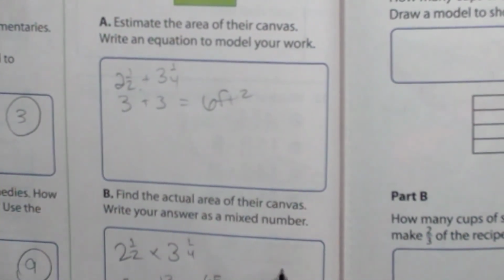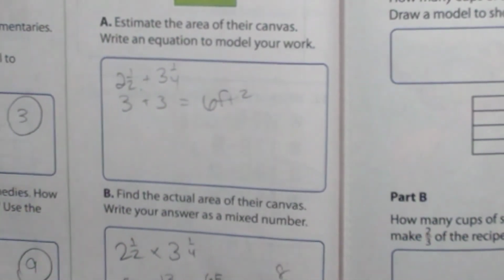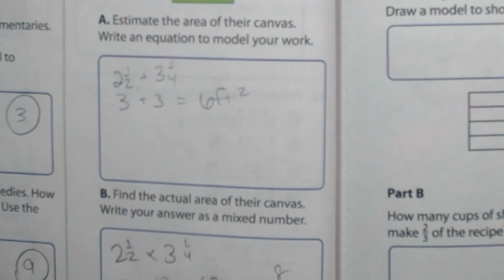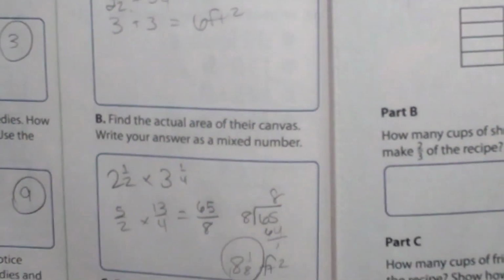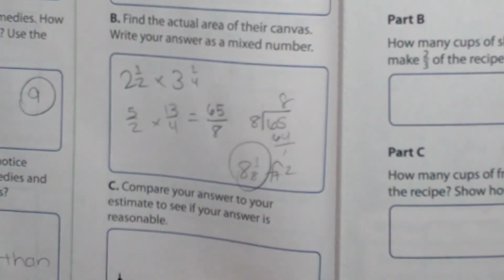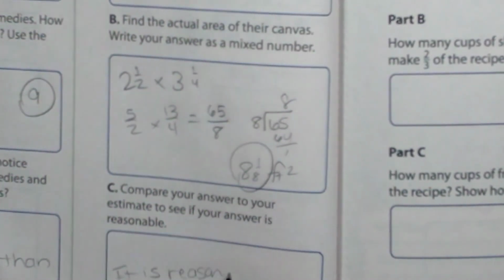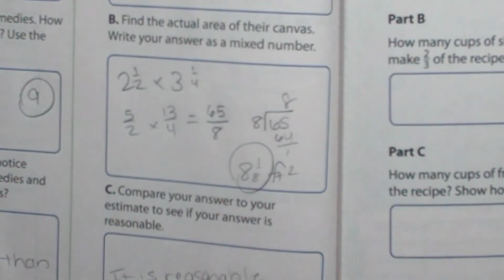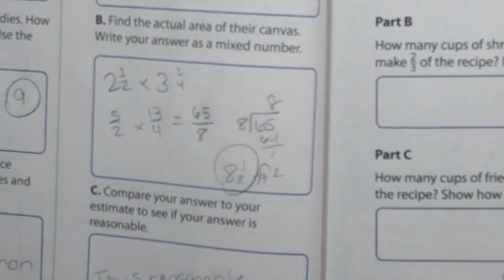Goes in 8 1/8 feet squared is our answer. Compare your answer. Is it reasonable? Yes, it is reasonable, because 8 1/8 is close to 6. Okay, and those are our questions for our review.